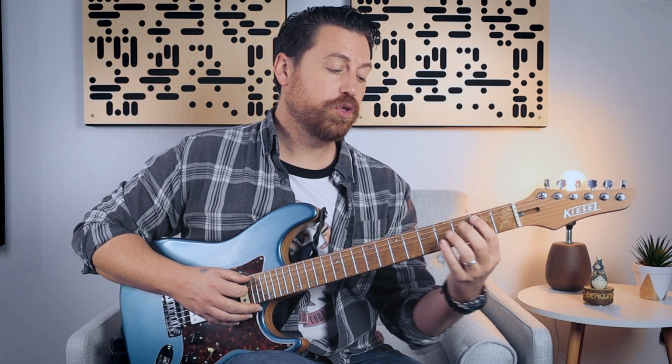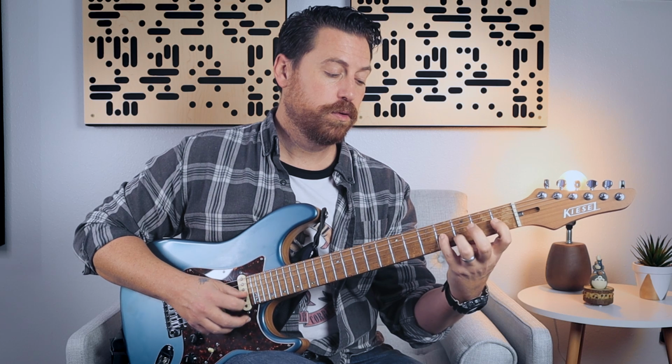Now, one of the cool things with the diminished chord is that it's symmetrical, so you can just repeat it every minor third, or every 4 frets. So if I do this arpeggio on 2, I can move up 4 frets to 5, and I can do the same thing. I get the same group of notes. I can go to 8. I can go up to 11.